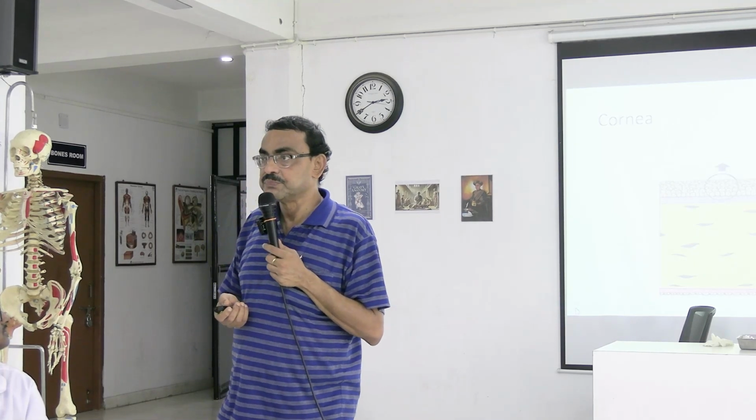That means in the center, there are two parameters. One is transverse diameter and one is vertical diameter, which we can calculate in a special machine which is called keratometer.